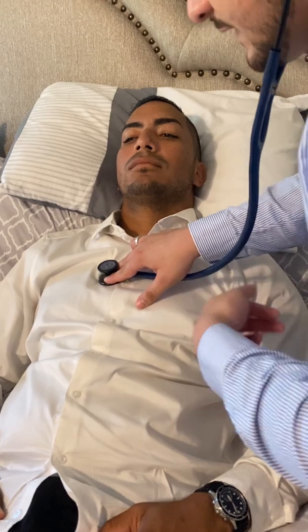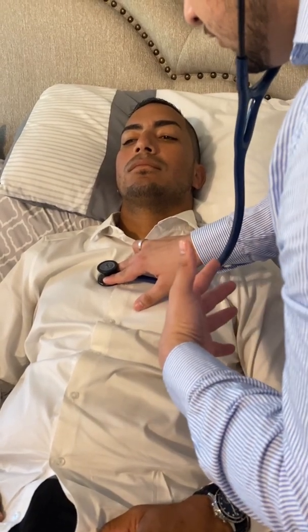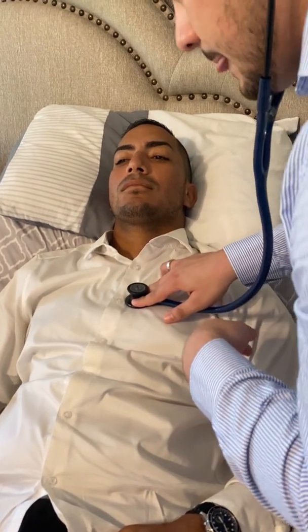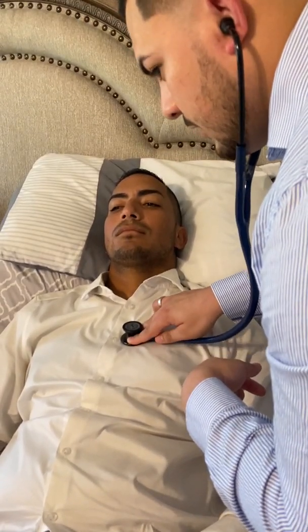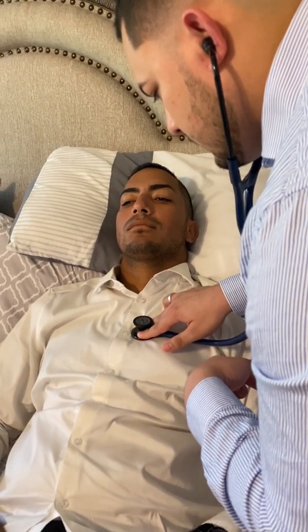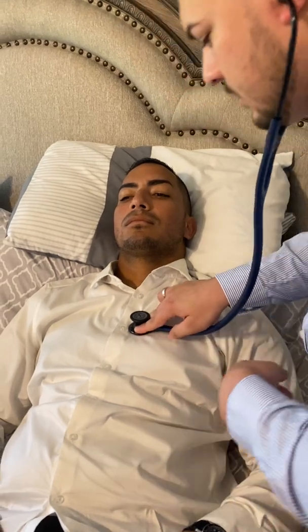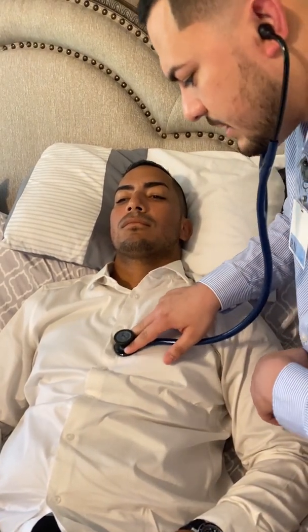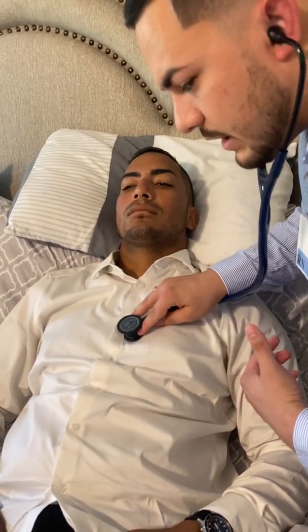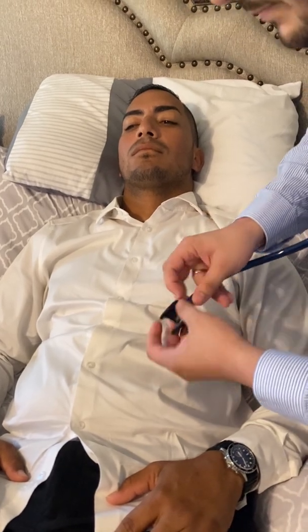Now it's gonna be the second intercostal space to his left, and that's gonna be his pulmonary valve. Very good. Now then the third intercostal space is Erb's point, and there you would use the bell to check for any pericardial friction rub. No pericardial friction rub noted.